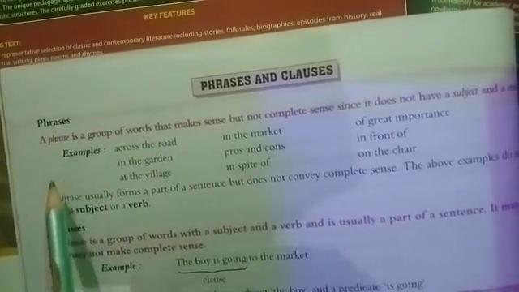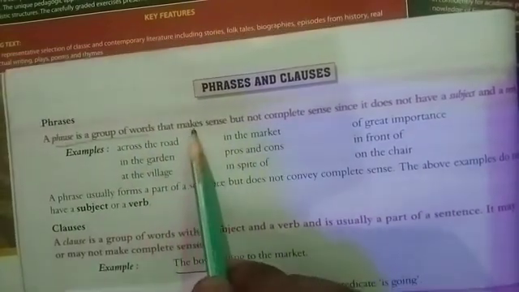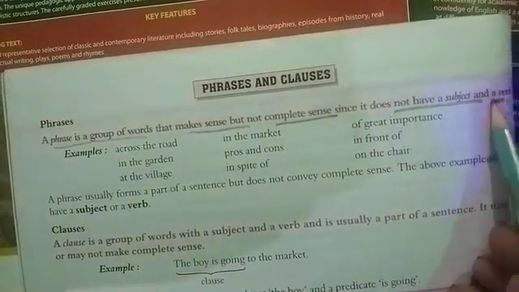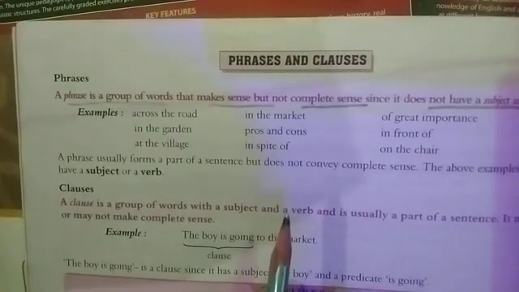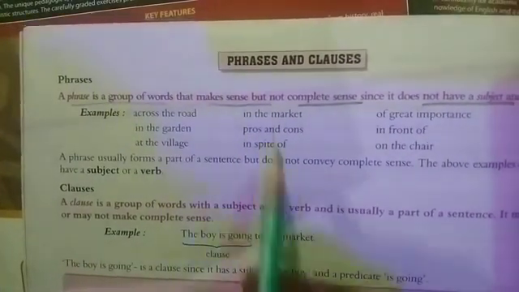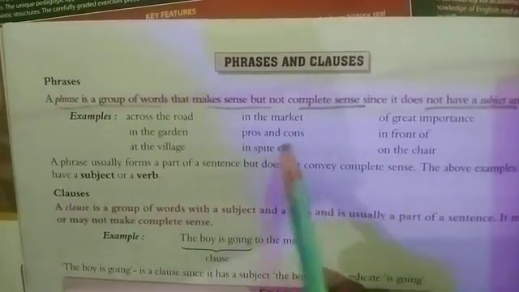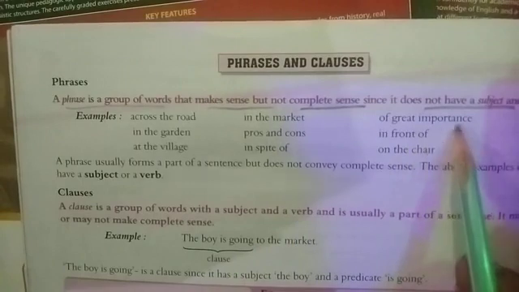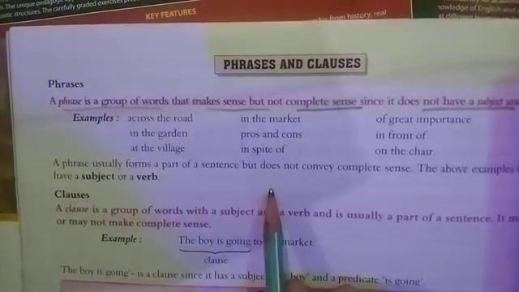Let us check the definition. A phrase is a group of words that makes sense but not complete sense, since it does not have a subject and a verb. So in a phrase you cannot find any subject or verb, but still you can find some meaning, like across the road, in the garden, at the village, in the market, in detail, in spite of great importance, in front of you, on the chair, and so on.